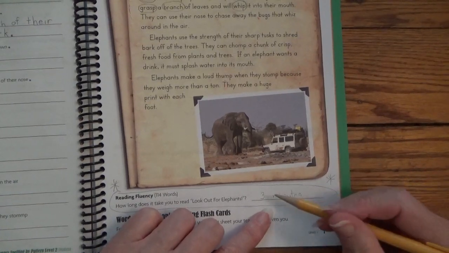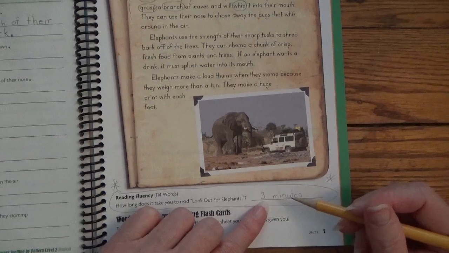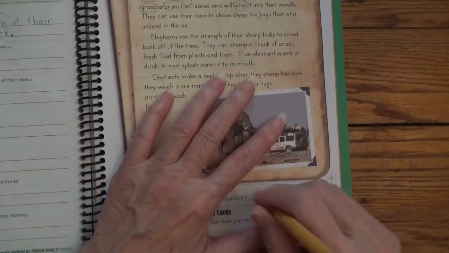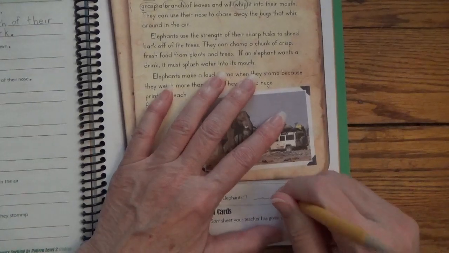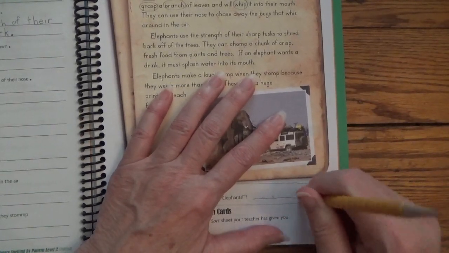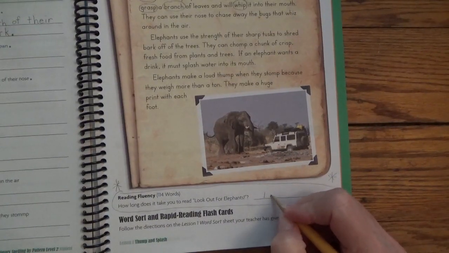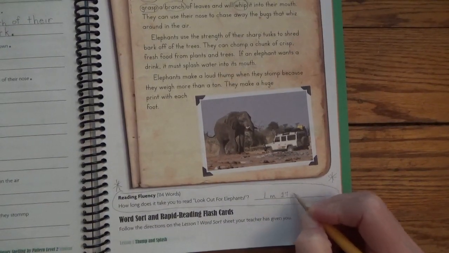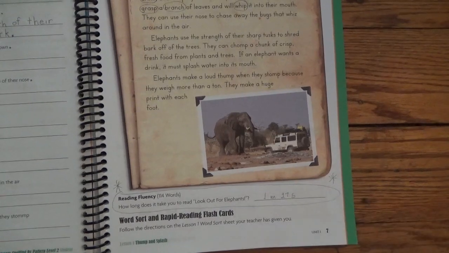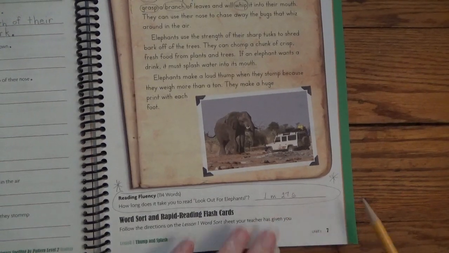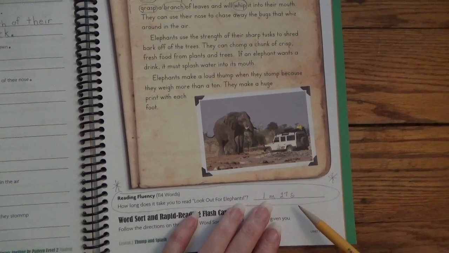If it takes you 5 minutes, you write 5 minutes. If it takes you 1 minute and 27 seconds, then you put 1 minute, 27 seconds. And you can abbreviate. You can just put M for minutes and S for seconds. So let's say it takes me 1 minute, 27 seconds. Whatever mom and dad tell you the time is when you're done. 5 minutes and 32 seconds, whatever it is. You write that down, okay?